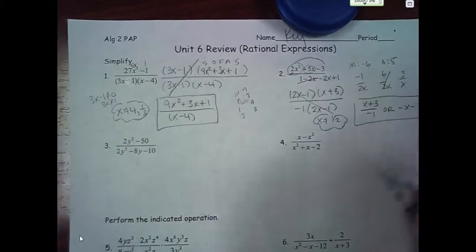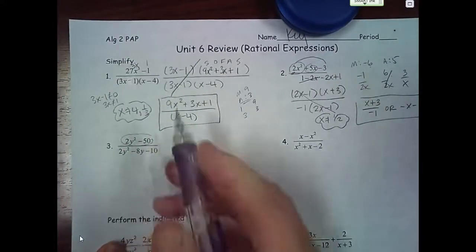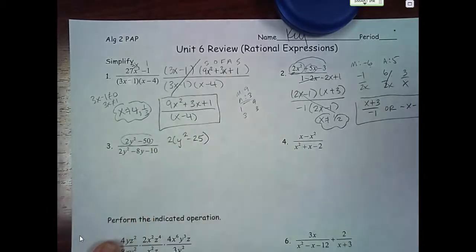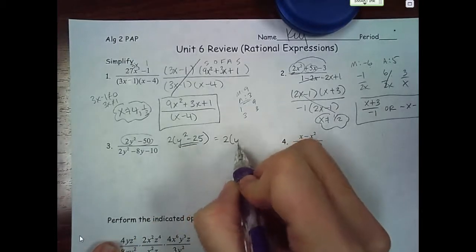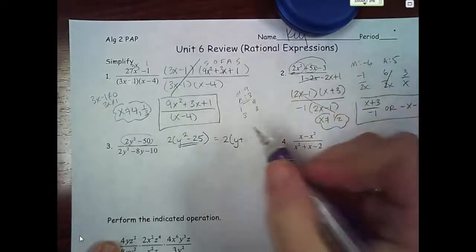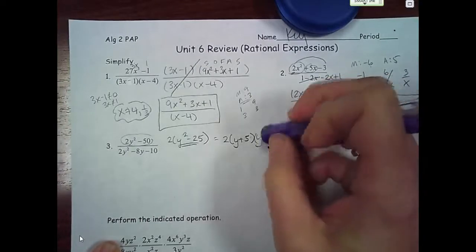Number 3. Number 3, this is a binomial. I can take a 2 out, giving me y squared minus 25. And now you'll notice that it's actually a difference of perfect squares. So 2 times y plus 5 and y minus 5. So we got that going for us.